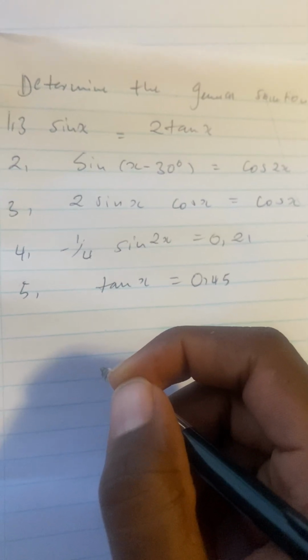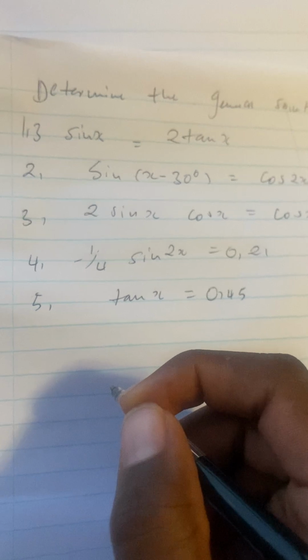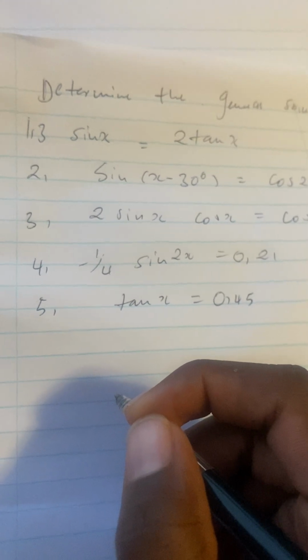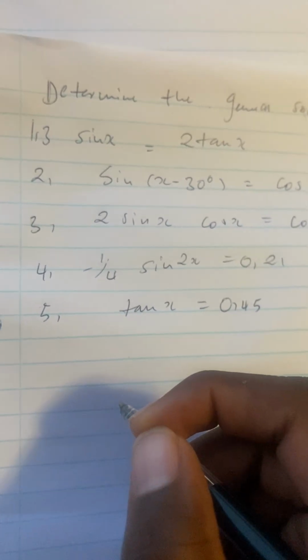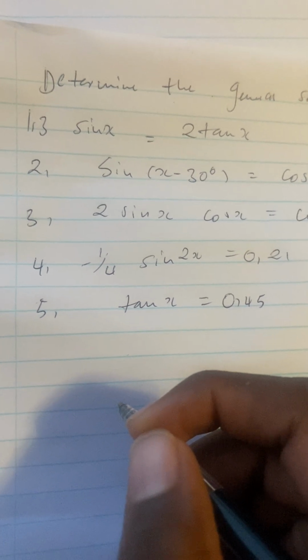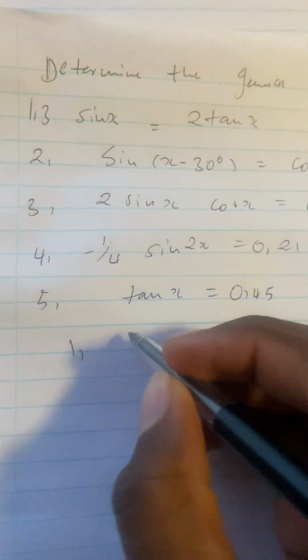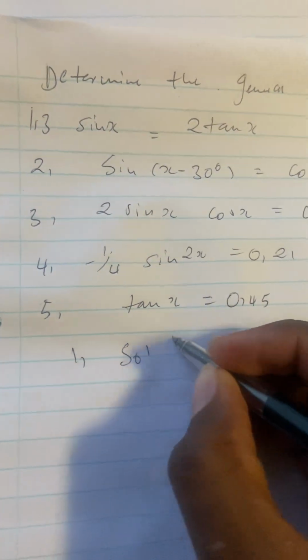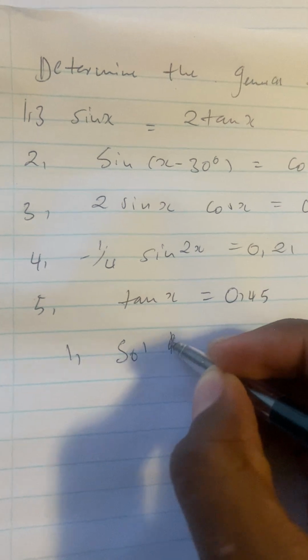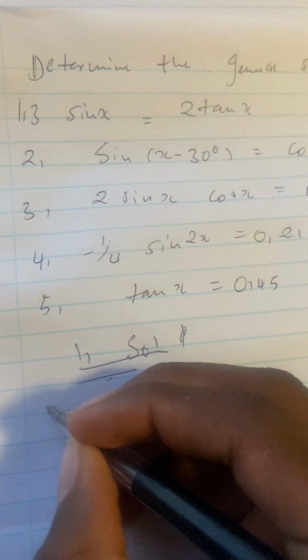So the question says: determine the general solution of the following equations. Number one, we have 3 sin x equal to 2 tan x. This one is solution number one.